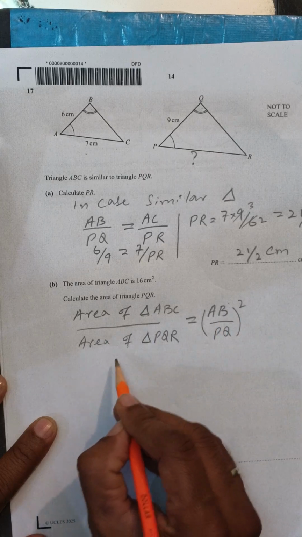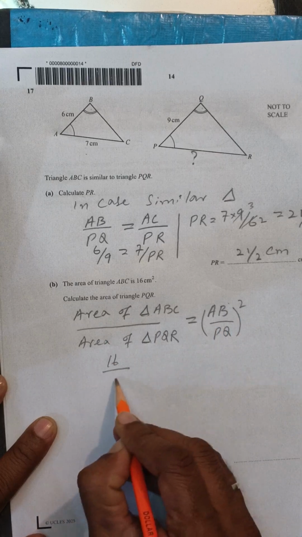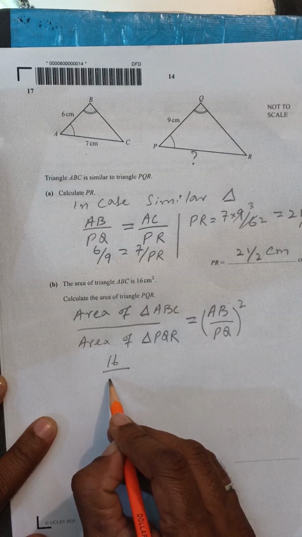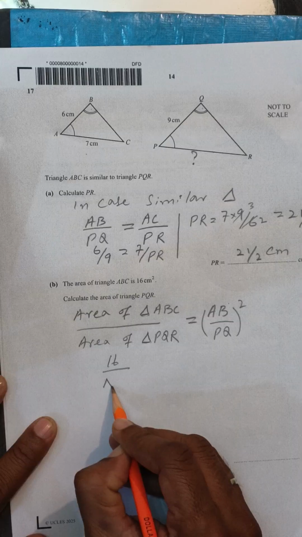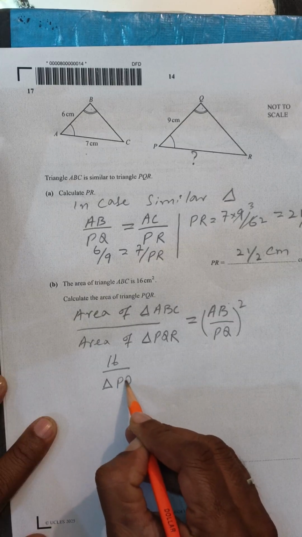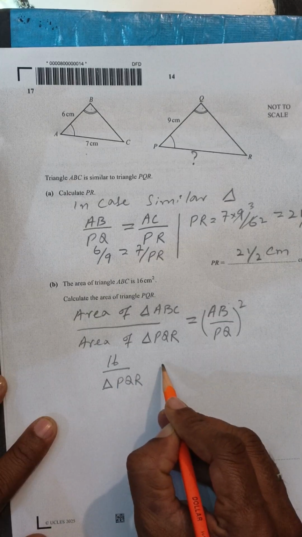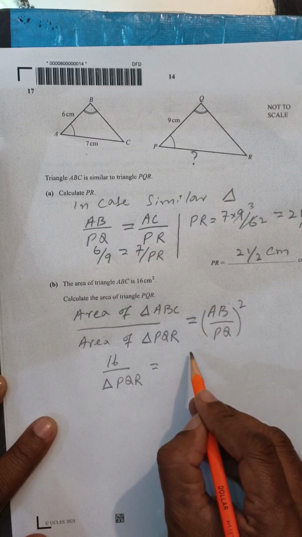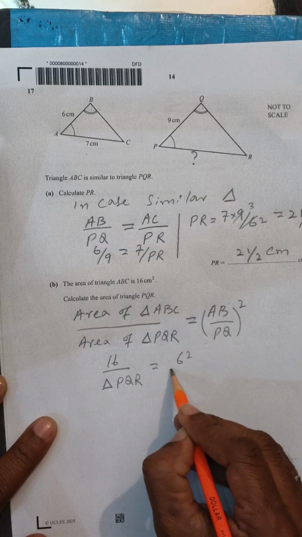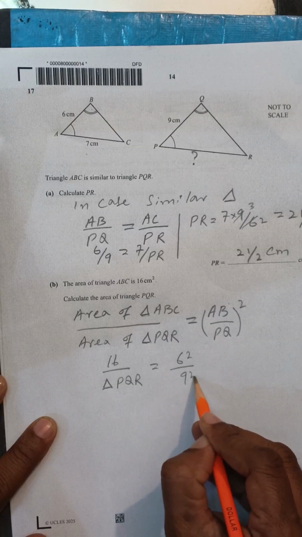It is 16 upon the area of PQR, which you need to find out, equal to 6 square upon 9 square.